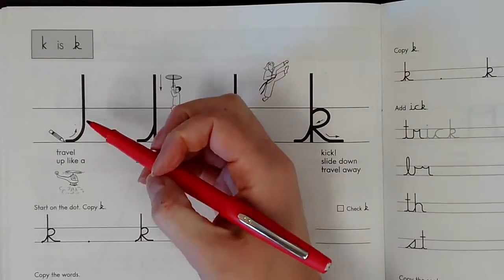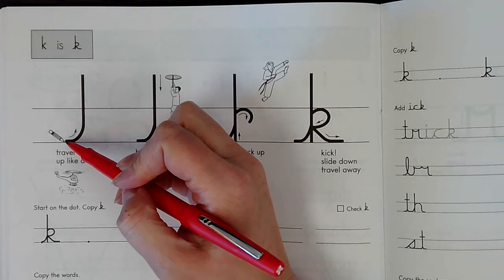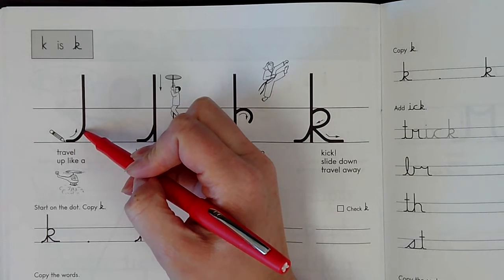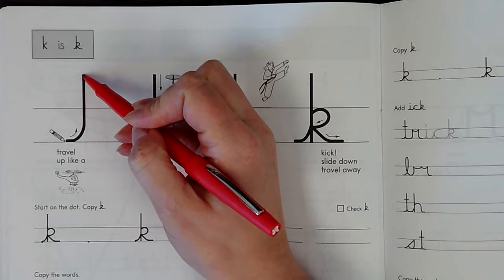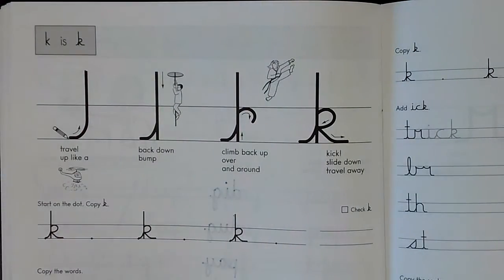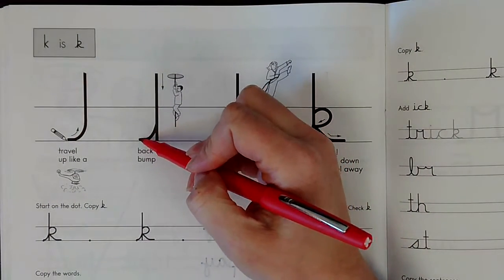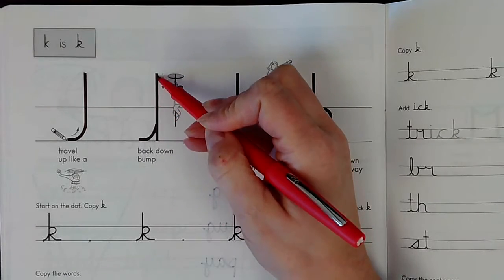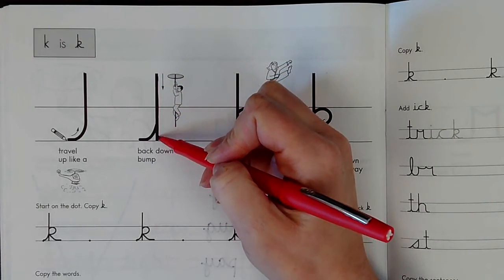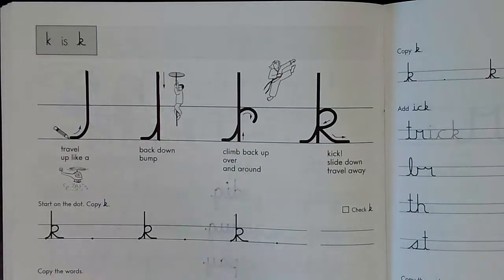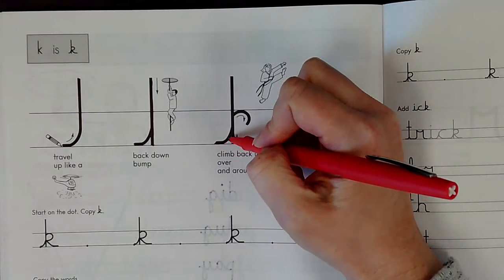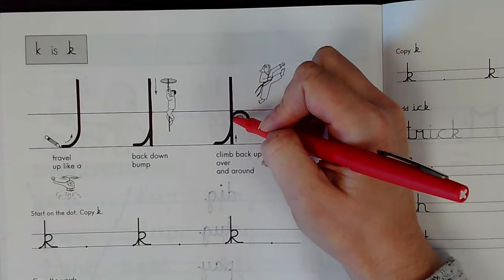So we're going to start on the bottom line, and we start with a curve, and we head straight up, make a straight line up. Go ahead and do this with me in your book. Then when we get to the top, we come straight back down again. We're going to bump that bottom line. So curve up, straight down, bump.